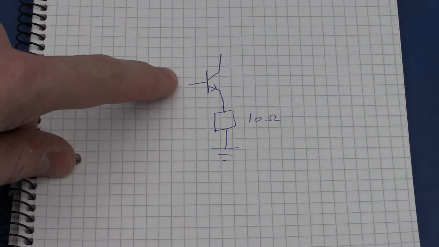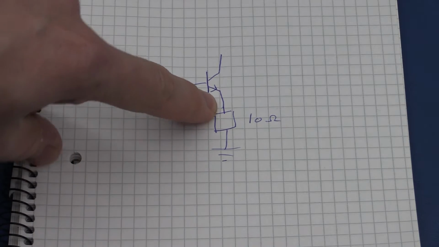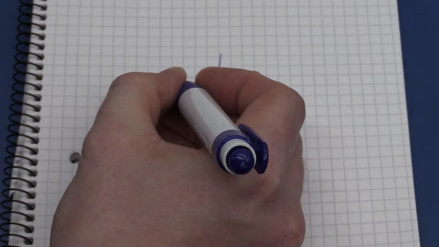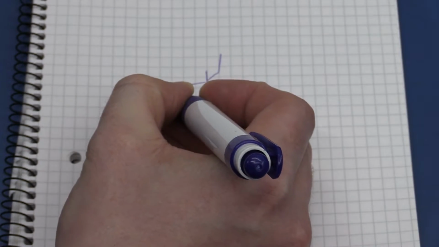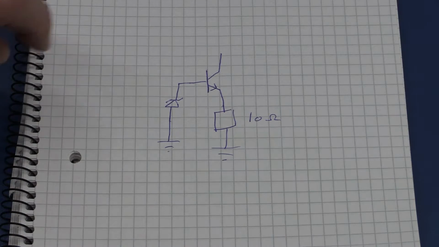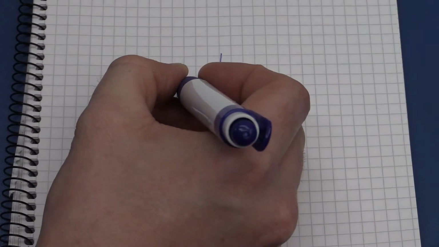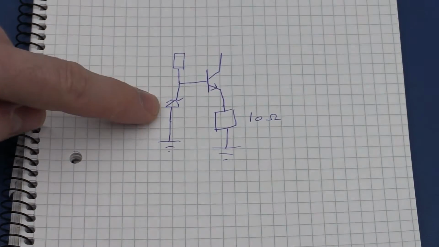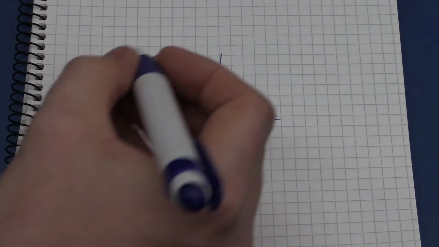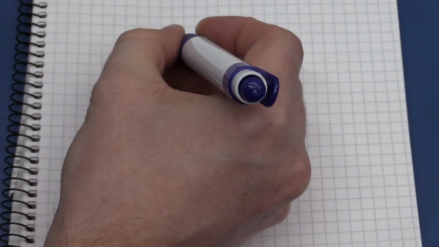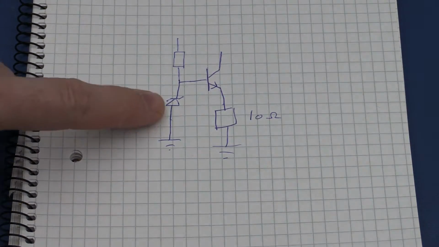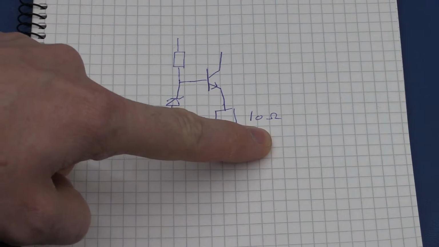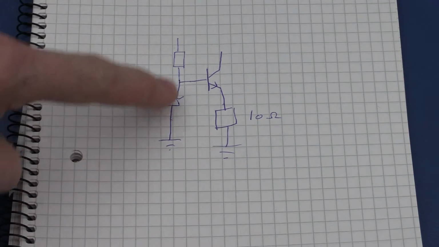So if we can somehow control the base voltage, we can also control the emitter voltage. And we can do that with a reference. It could be a Zener diode. Now we just need to apply a high enough voltage here through a resistor. Otherwise we would burn out the Zener diode. And we need to select the Zener voltage or the resistance here to set the constant current.